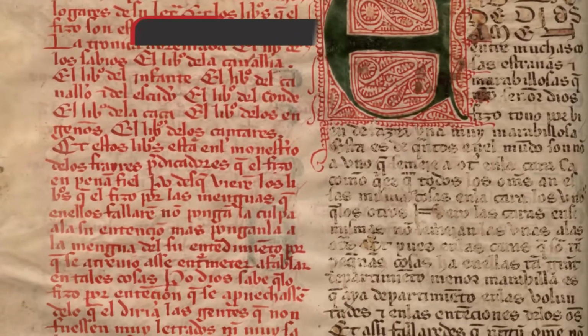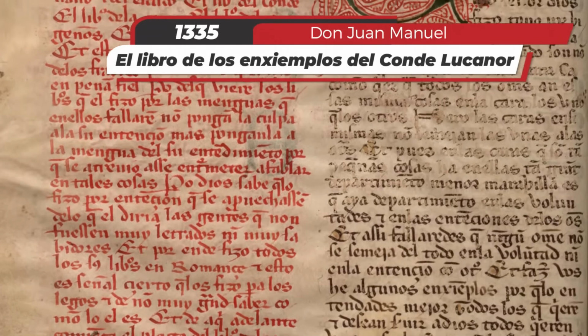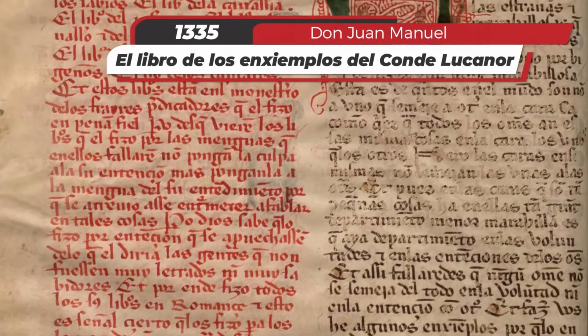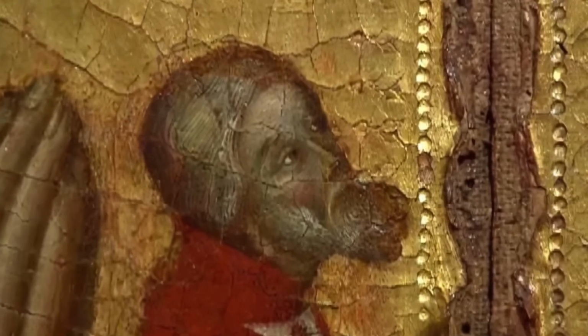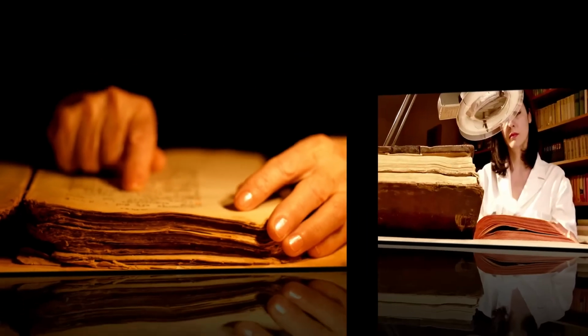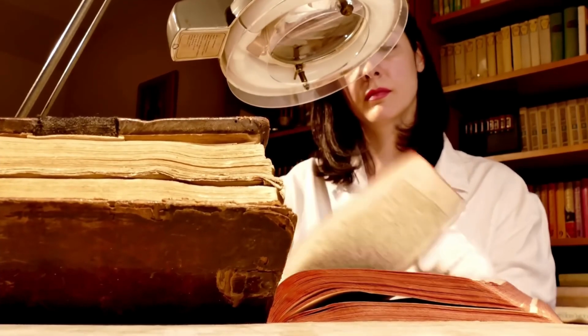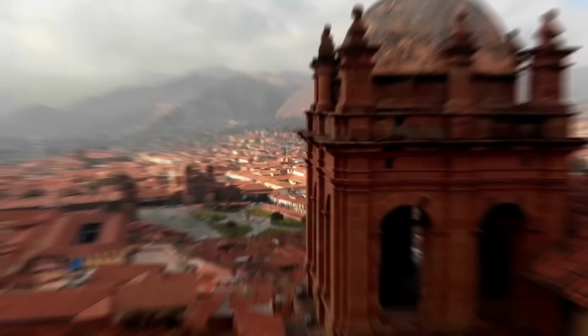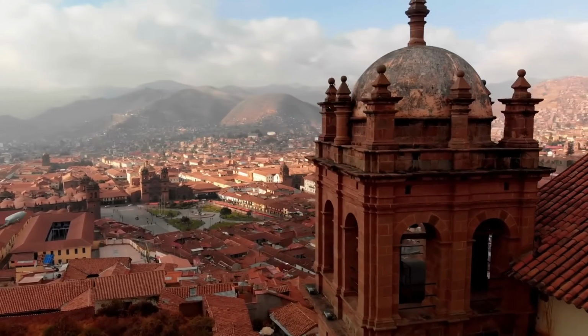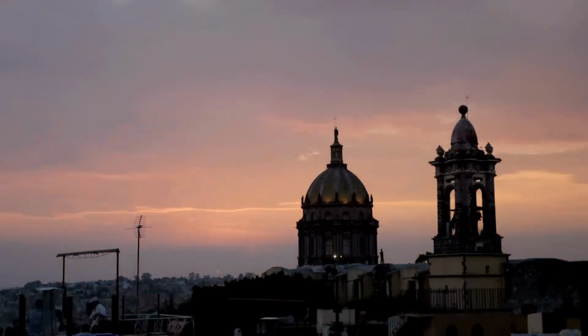Another important record is the Book of Examples of Count Lucanor and Petronio, written around the year 1335 by Don Juan Manuel, Prince of Villena, where the Cedilla appears frequently. Its use in Castilian can be observed even into the 16th century in the inscriptions that still remain in dozens of churches and monasteries founded by Spanish congregations.